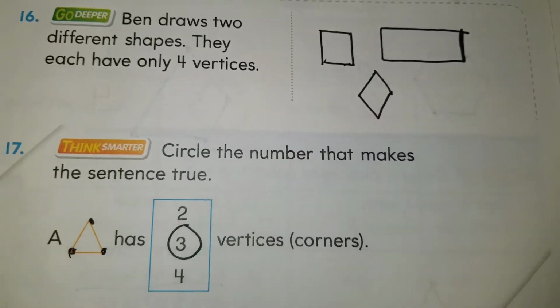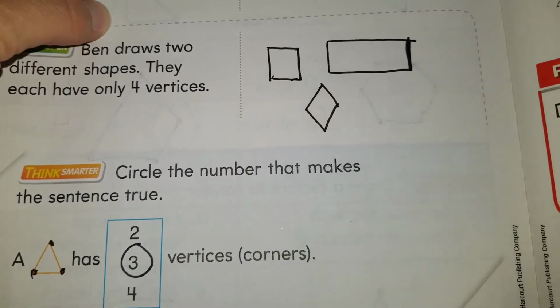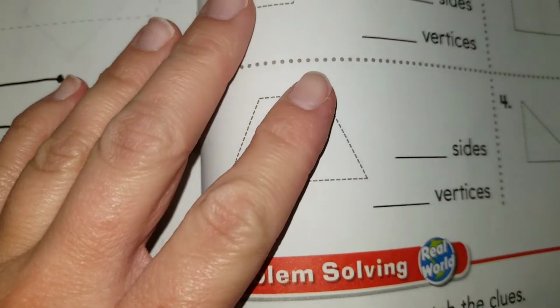All right, boys and girls. So now I'm going to show you really quick the homework. You're gonna work on these on your own.